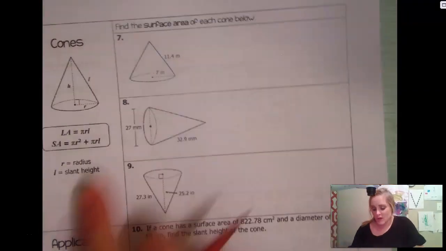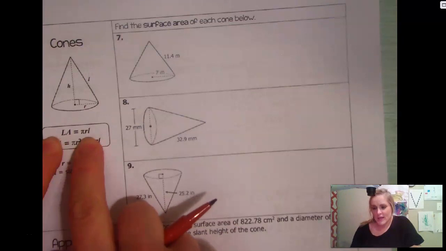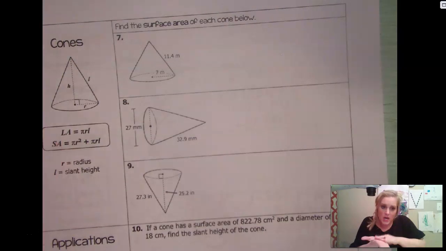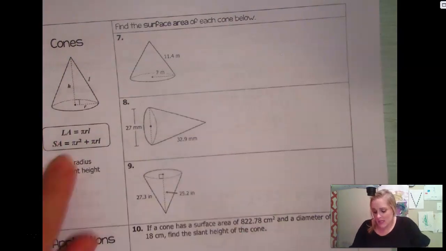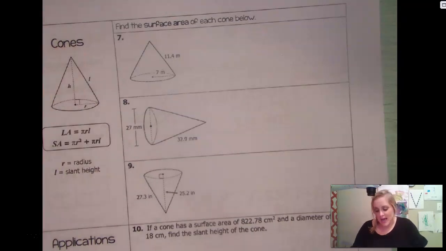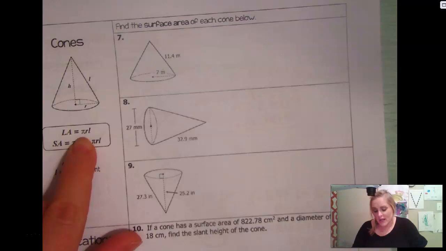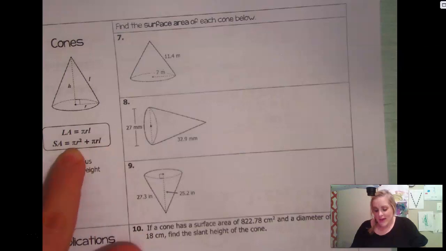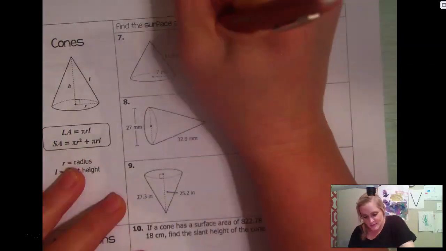Okay? Let's look at the cone. If we look at a cone, you still have to find the lateral area. Again, that's just the sides of the cone, not the base. And then the surface area obviously includes the base and the sides. So you have your lateral area, which is pi r L. L is still that slant height. And then you have pi r squared, which is the area of a circle, which is your base. So you just plug in your pieces for the surface area.